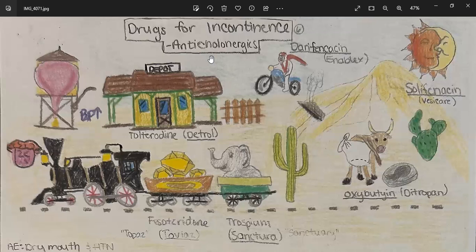The adverse effects of all of these drugs are hypertension. So we just have a little blood pressure increase over here, and then dry mouth. And of course, other dryness. So that's why there's a bunch of cactuses in this picture.